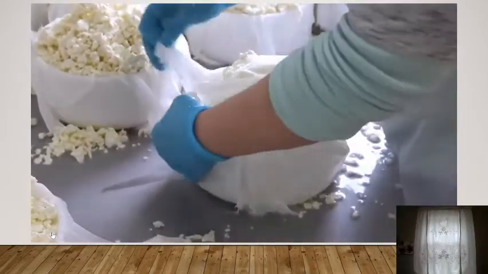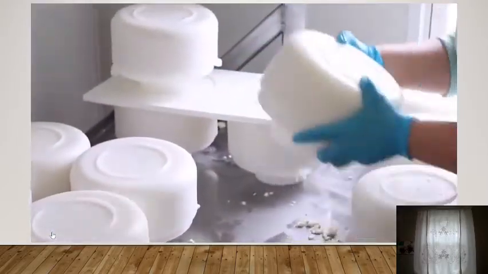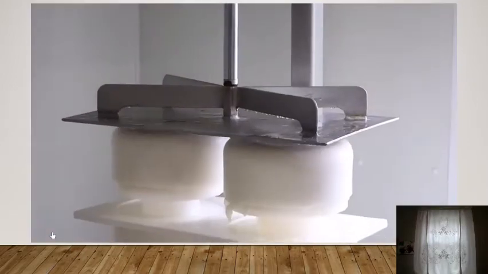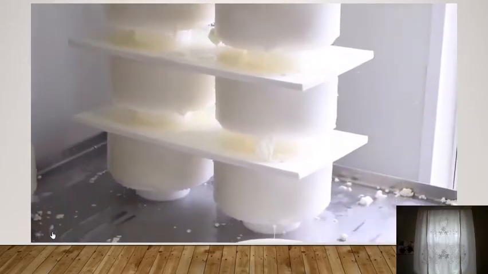It looks like popcorn. This cheese is wrapped up in a cheesecloth and then pressed, which gets rid of the excess moisture and forms the shape of the cheese.